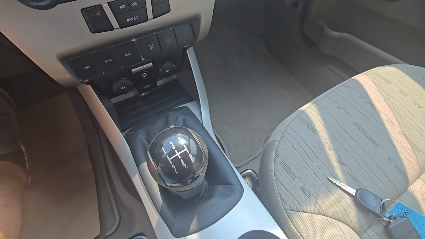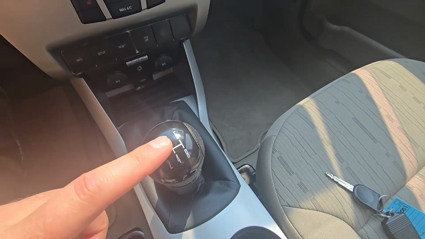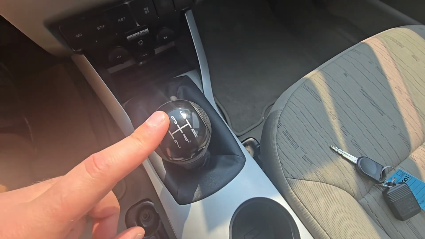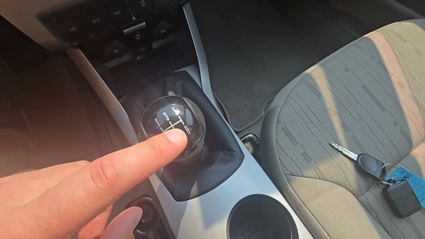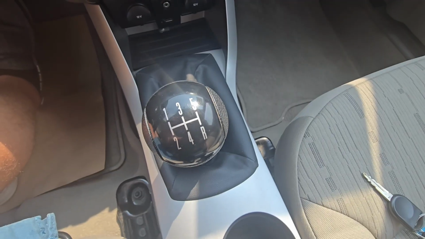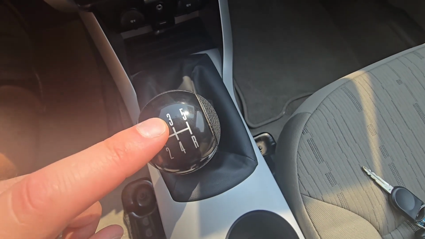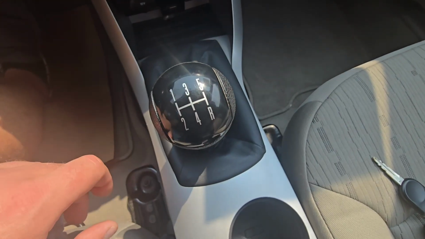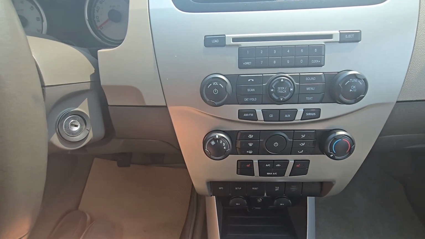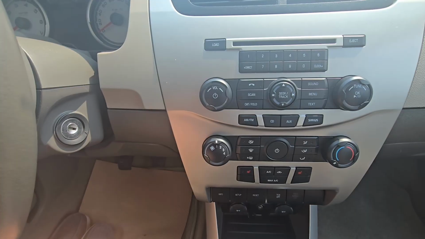The most common manual transmission vehicles come with either 5 gears or 6 gears with reverse gear. The one that I'm sitting in right now has 5 gears and reverse. So first I'm gonna show you how to start a manual transmission vehicle.